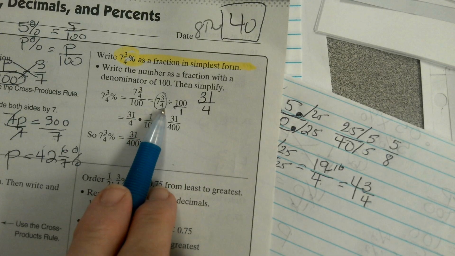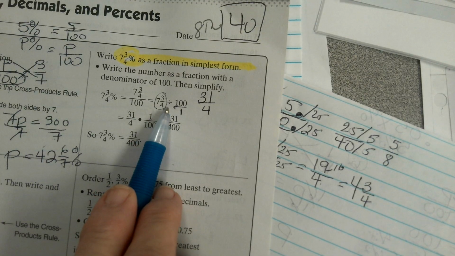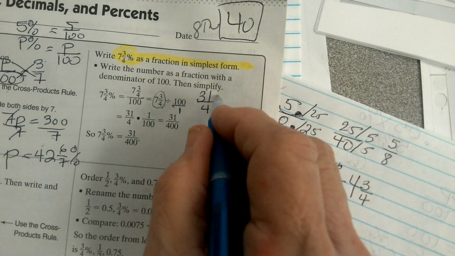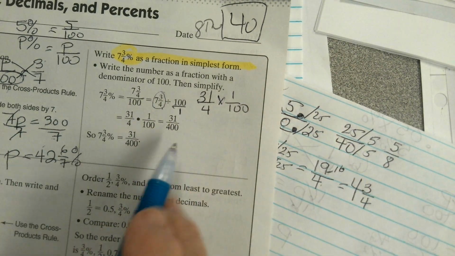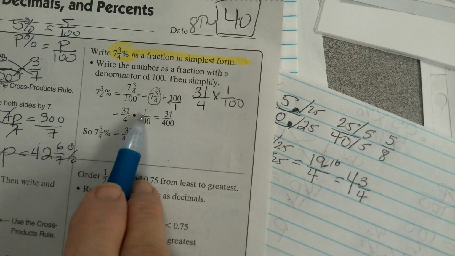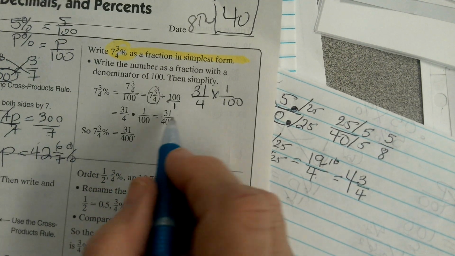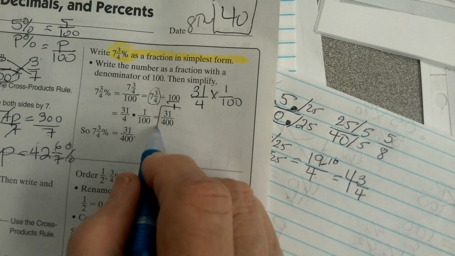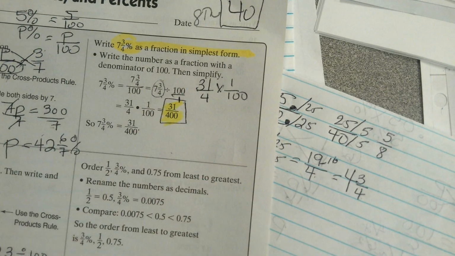What do you do in division? You leave, change it to a multiplication, and then you flip. And that is how they got this, 31 over 4, 1 over 100. And so there was nothing that reduced, so they multiplied it all the way through and got this. Okay.